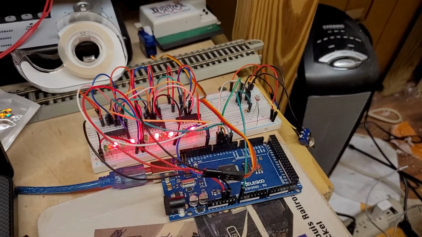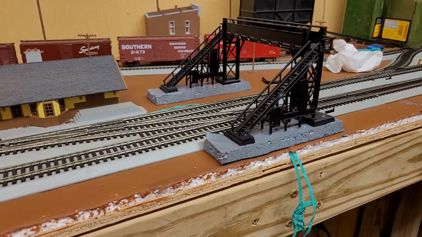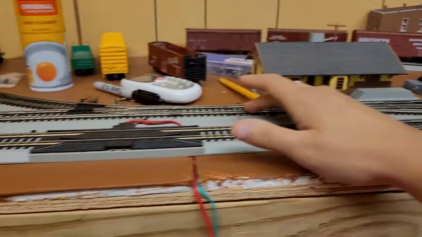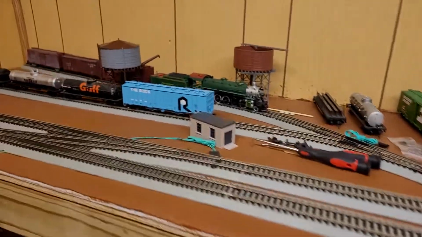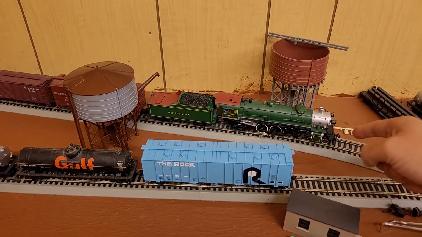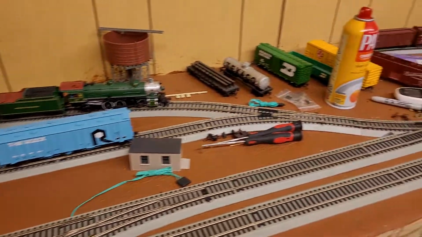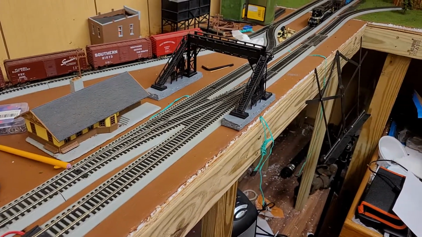Now, for a diverging restricting, I also plan to use it up here. For instance, if a train's going from the main to main 2 into the yard, like for example, I have this freight train here, and it's backing into the yard.